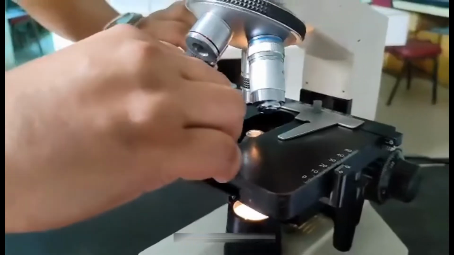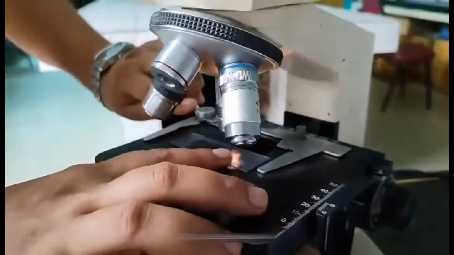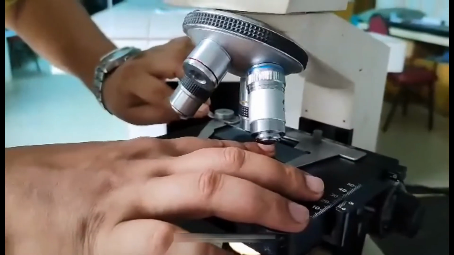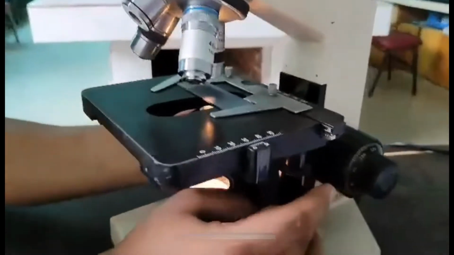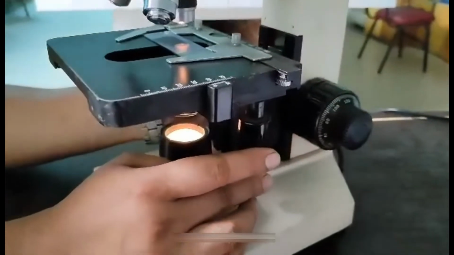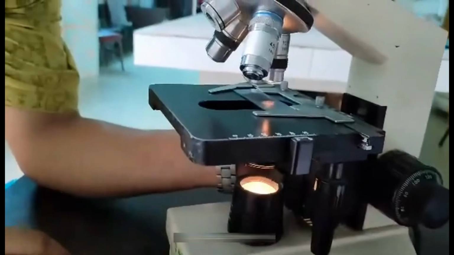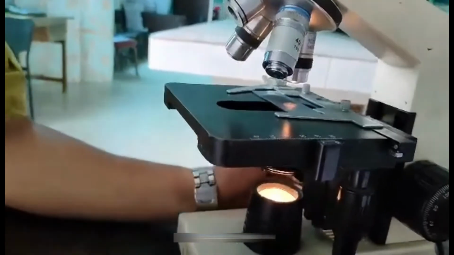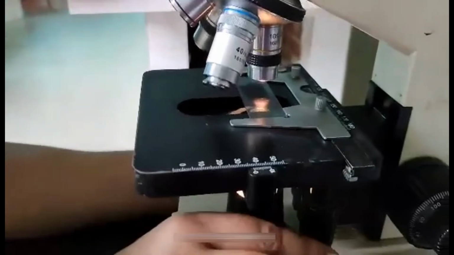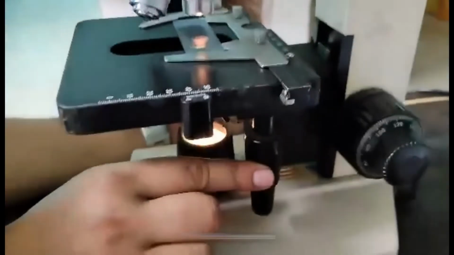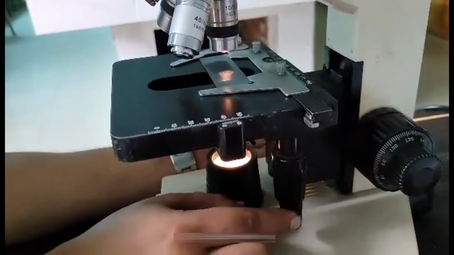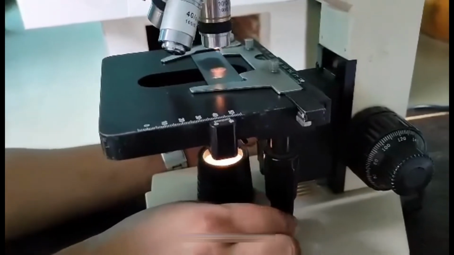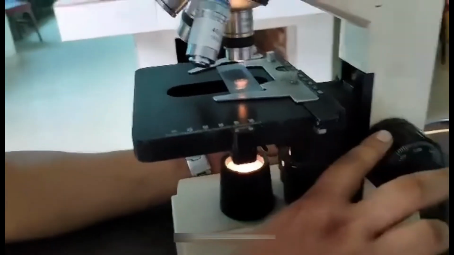Students, now I am showing how to fix a slide. First of all, you have to turn the clip, and then the stage. After placing the slide on the stage, you can use the stage controller to move it to your suitable point, and the clip controller.